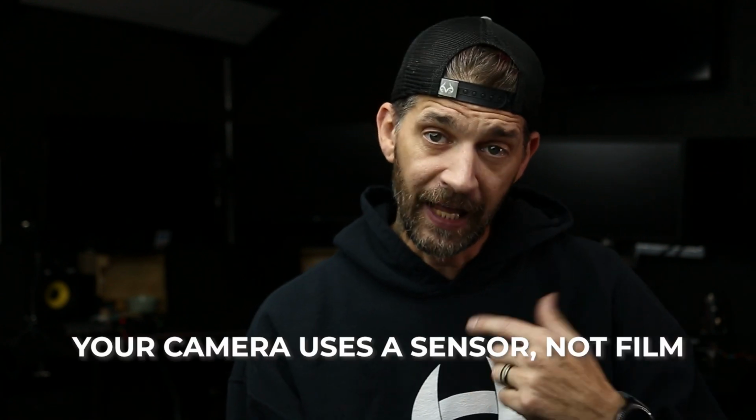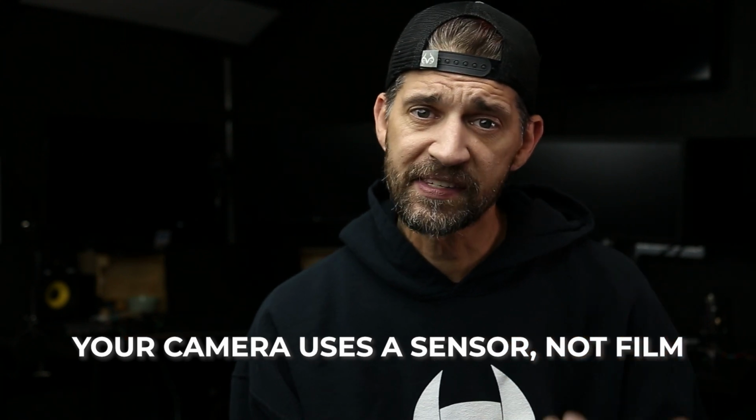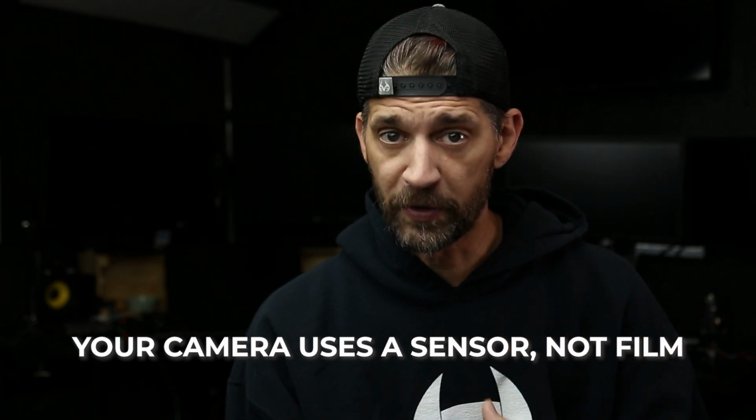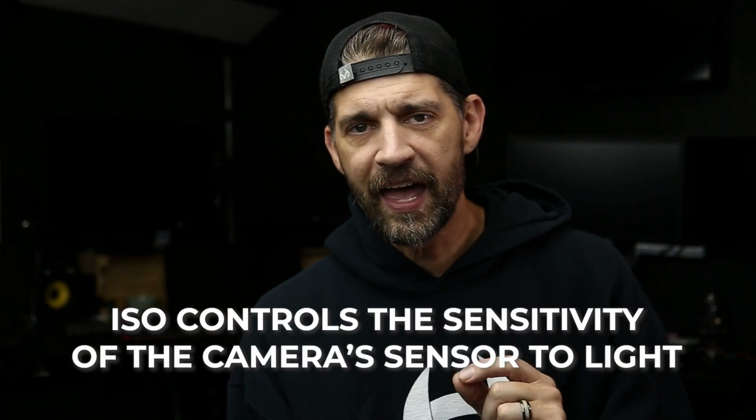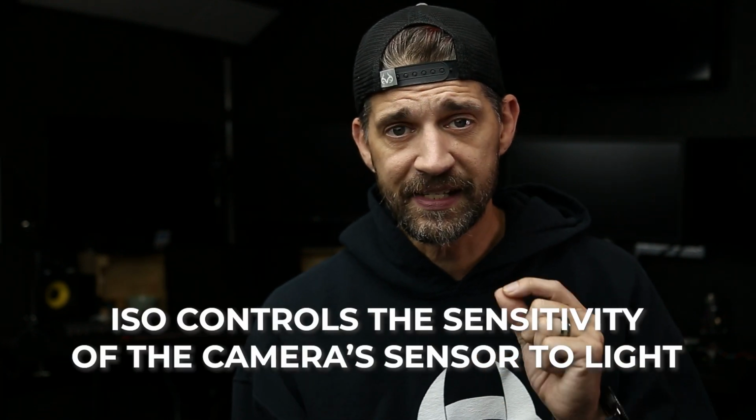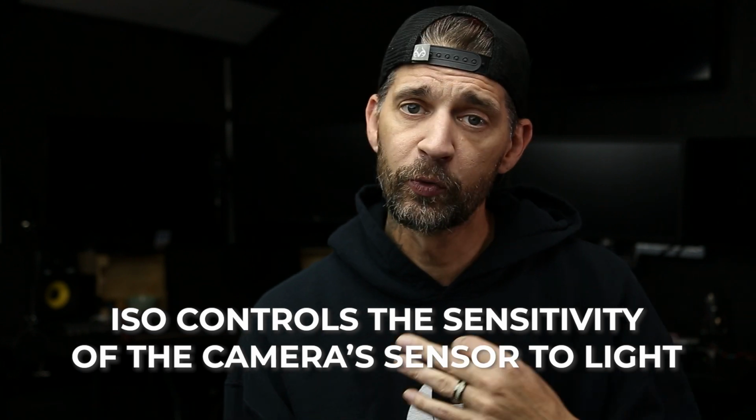But these days, we don't shoot a lot on film. There are people that are still shooting film, but people that are shooting on DSLR cameras and mirrorless cameras, they're not shooting on film. The light that they let into the camera is coming into a sensor. The sensor is what interprets the image. The ISO rating has been translated over into DSLR and mirrorless cameras in order to control the sensitivity of the sensor. I'll say that again. The ISO controls the sensitivity of your sensor to light.